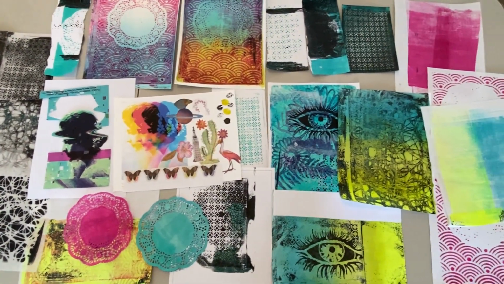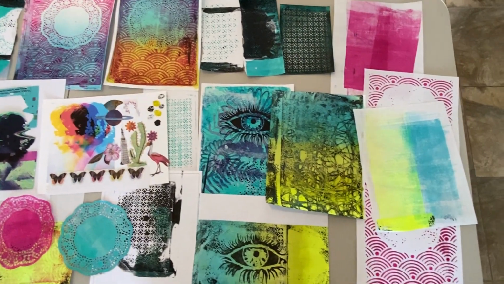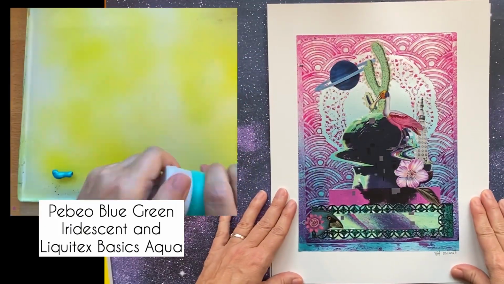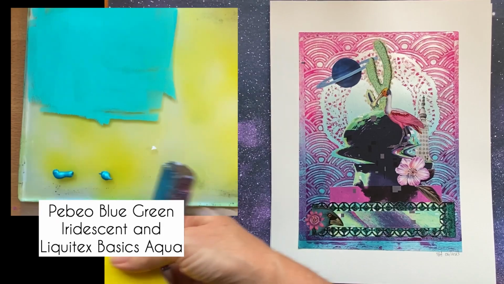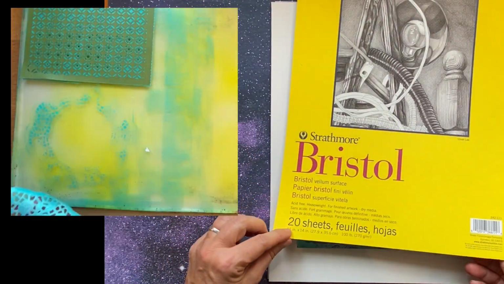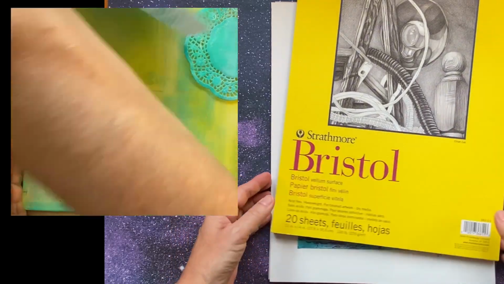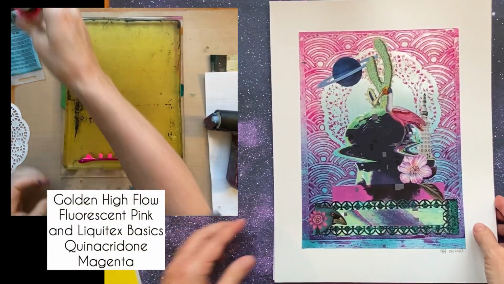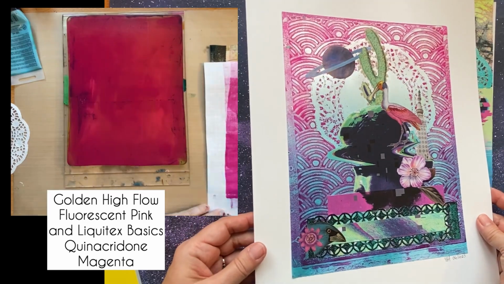I'll try to show some of the process up in the corner when I show my collages. I'll show you my final collages now. I did them all on this Bristol paper, which is 11 by 14 inches. So it's a nice thick base to do the collage on. These were pretty simple.